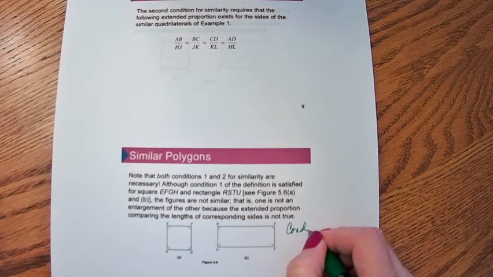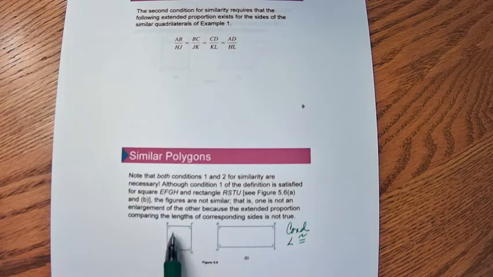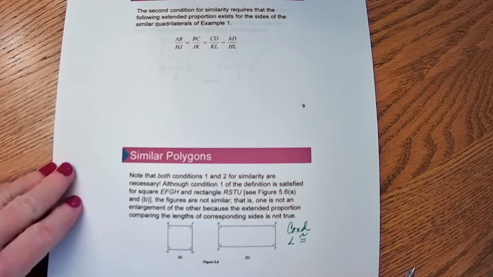Condition 1 said that all the angles have to be congruent. And here I have 2 polygons. And you know what? All of the corresponding angles are congruent. But are those 2 figures the same shape? No, they're not. So condition 1 is not enough to show that polygons are similar.